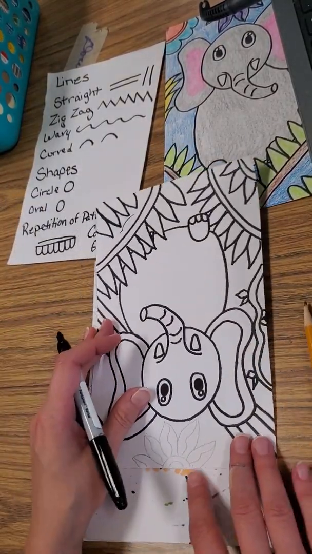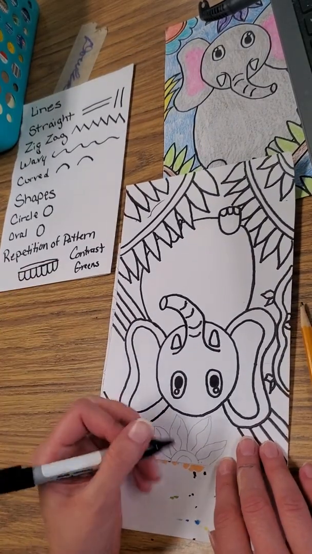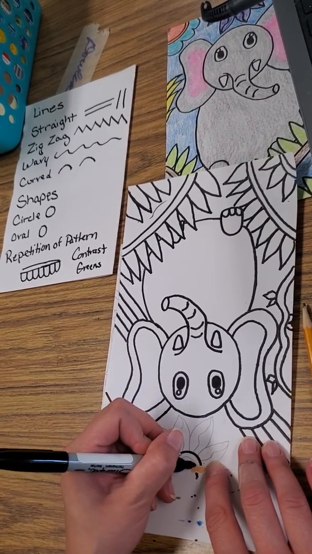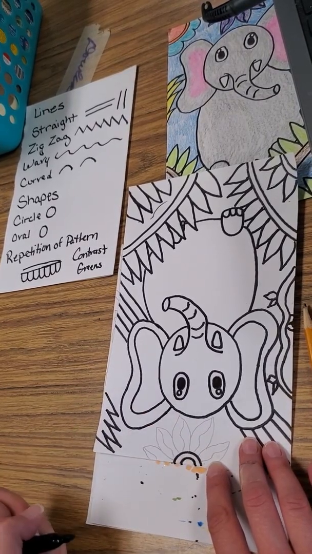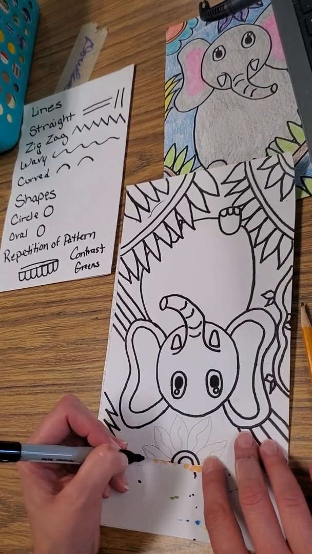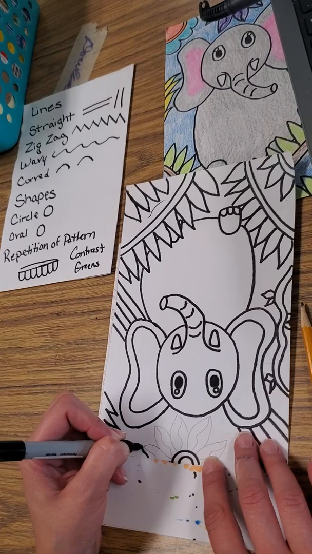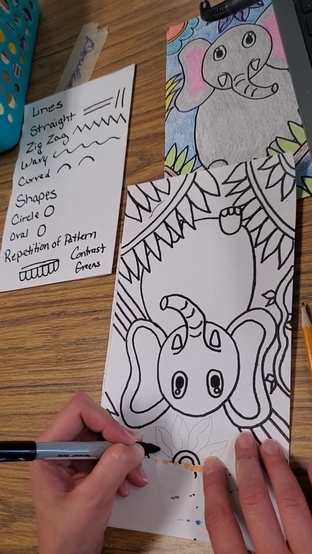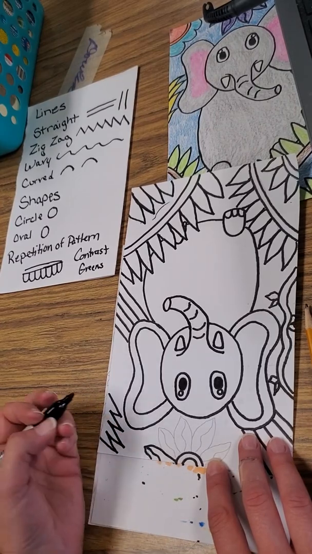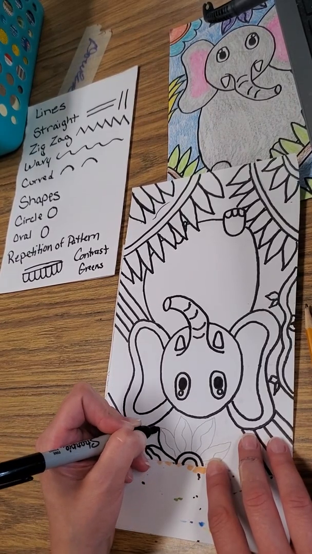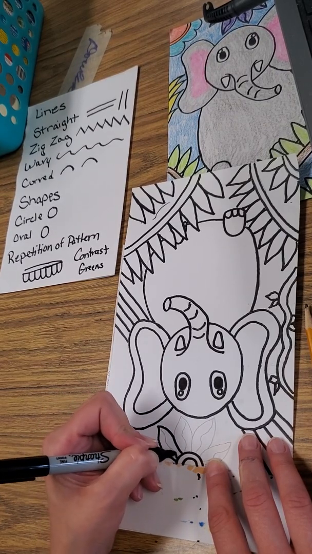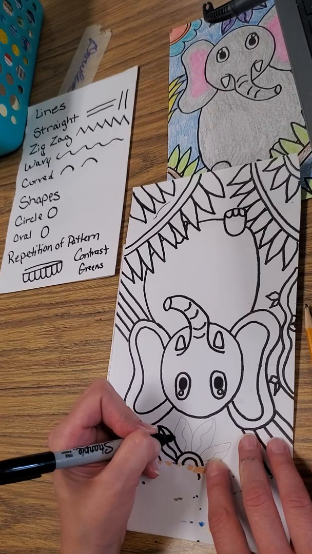And to continue with our lines, we are going to curve a line, making like a half circle on that paper, and then just curve some lines out and bring them back down towards the circle. Put some curved lines in there for detail. And these are the petals on our flower. So curved lines in there.